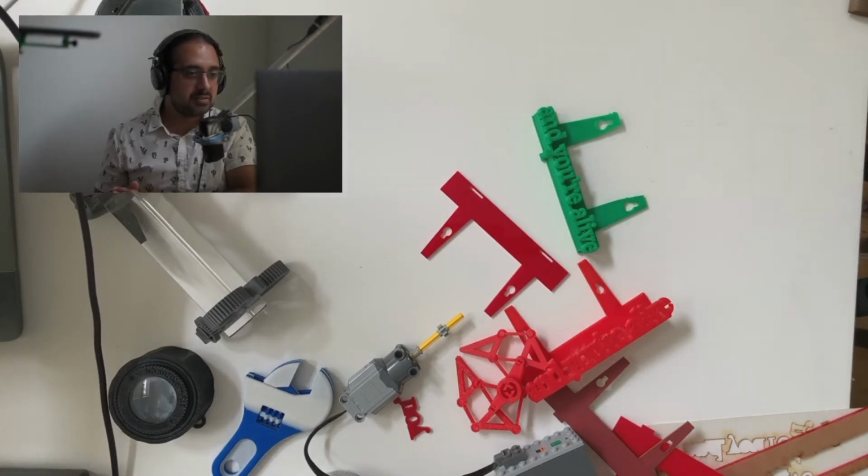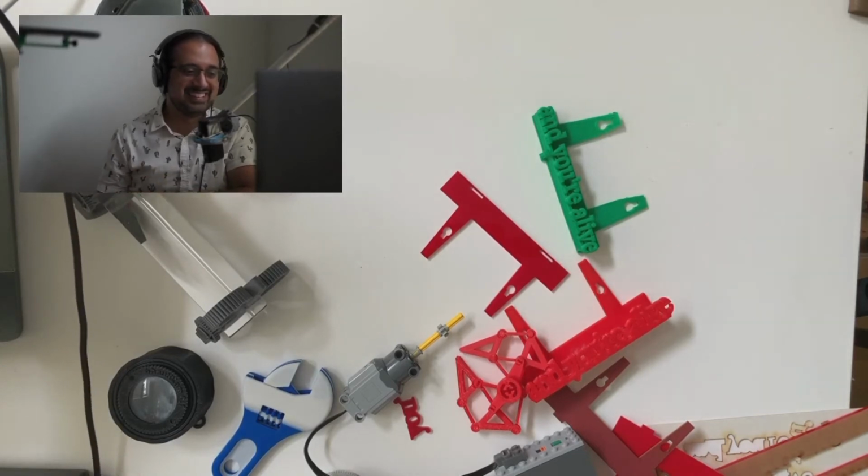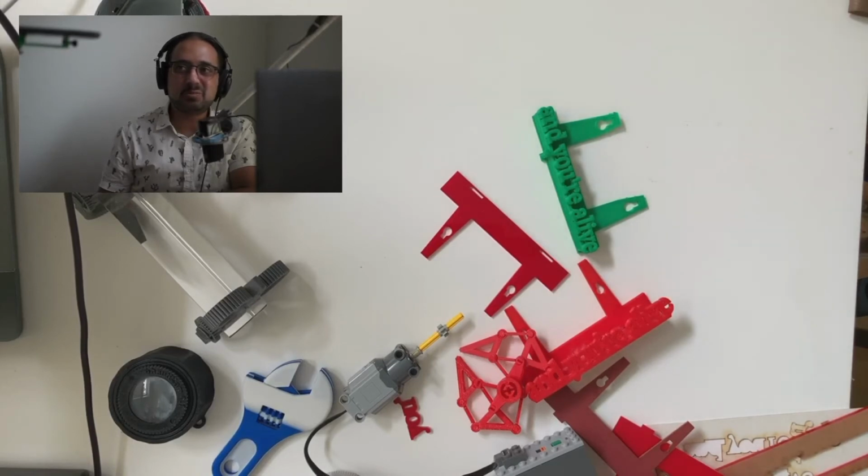Is the only way to know you messed up your design by printing it out and then figuring out, oops, that didn't work? Or do you have simulation tools that can help you point out, hey, you missed something there, or that's actually not going to move because it'll get stuck or whatever? Yes to both. Yes to both.